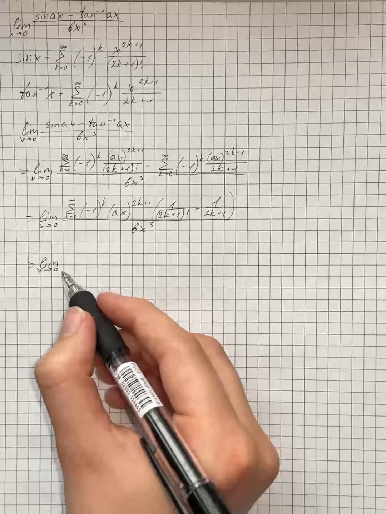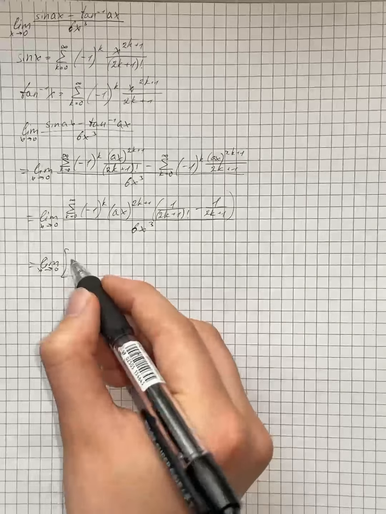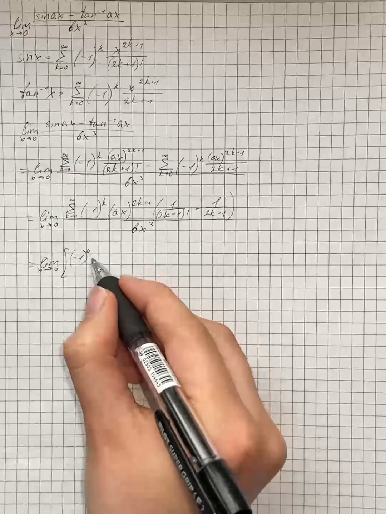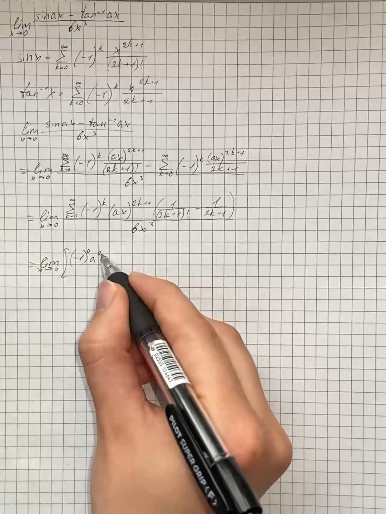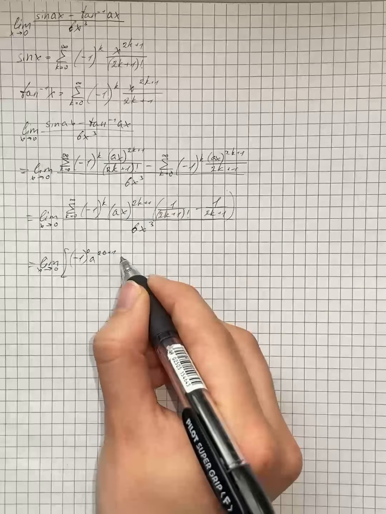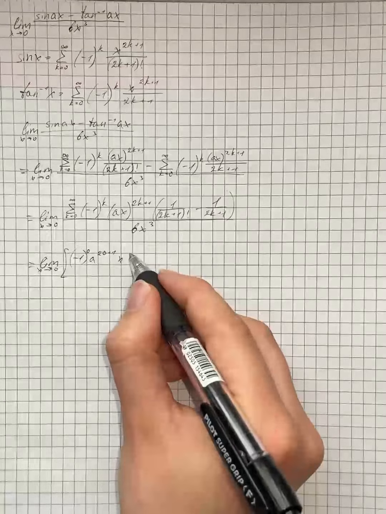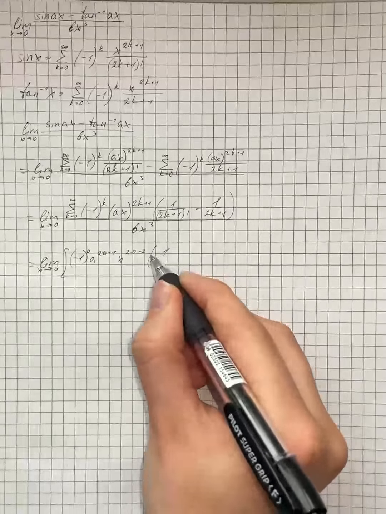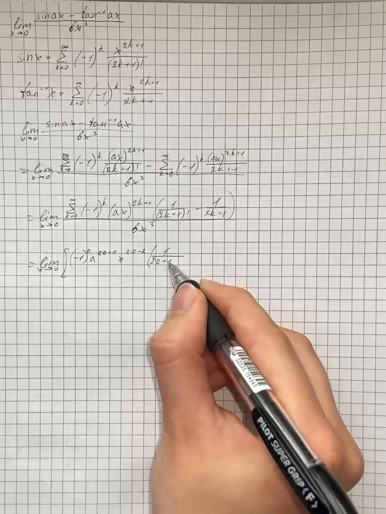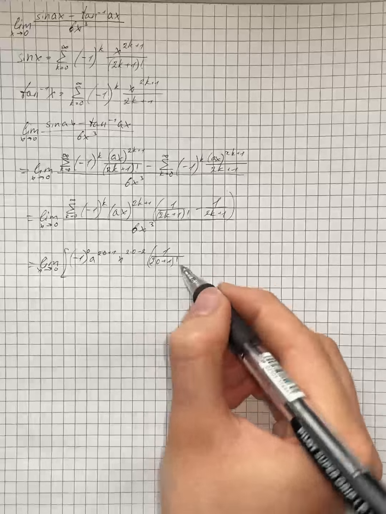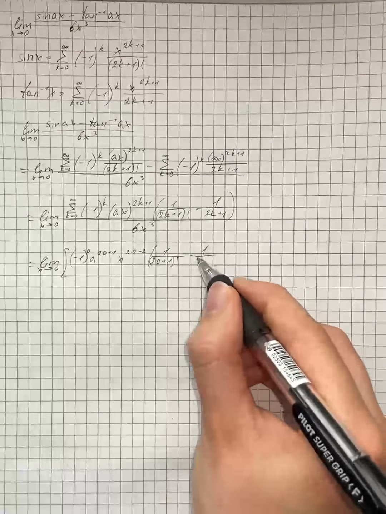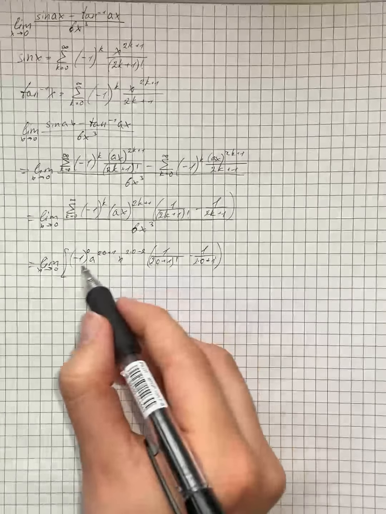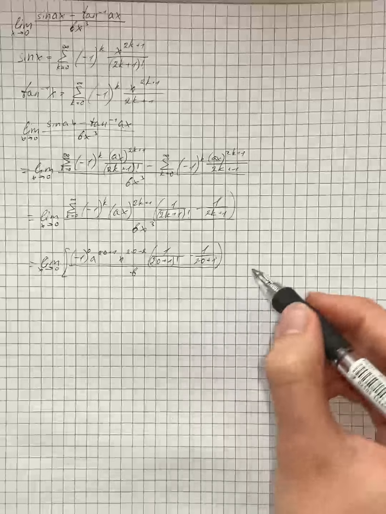So we get the limit as x approaches 0 of, at first we substitute 0, that's going to be (-1)^0 times a^(2·0+1) times x^(2·0+1-3), and times 1 over (2·0+1) factorial minus 1 over (2·0+1), and over b.